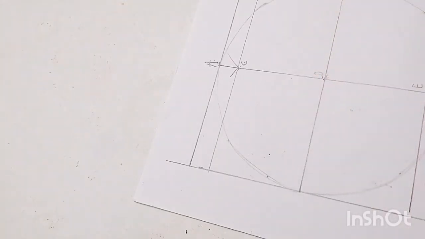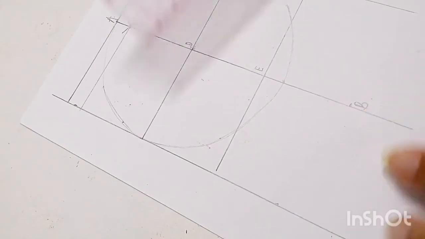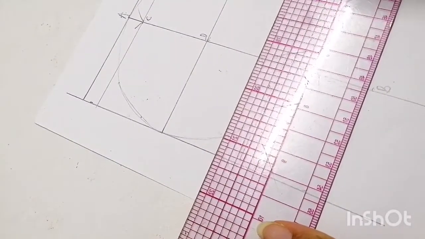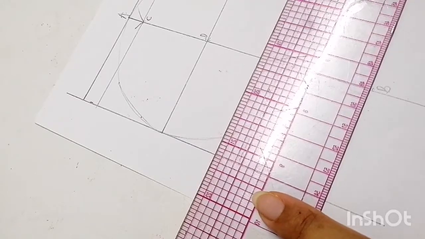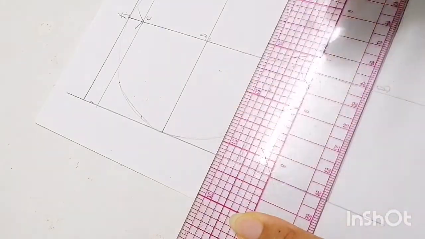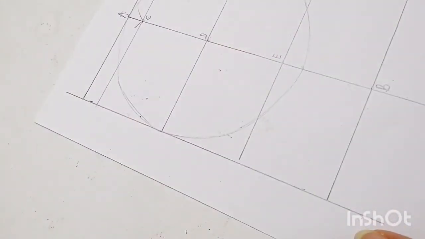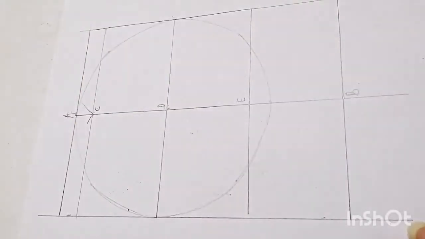And then the B at the bottom here, also close it up. Also the lines have to be parallel. Now we get our box, our rectangle.